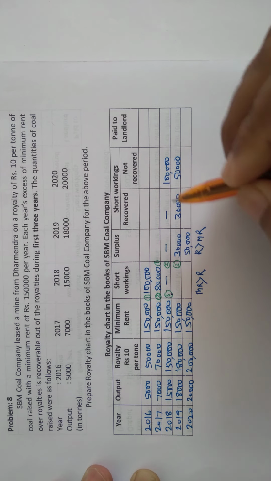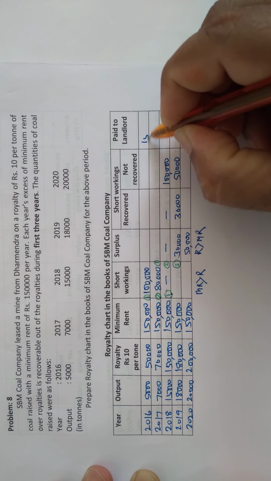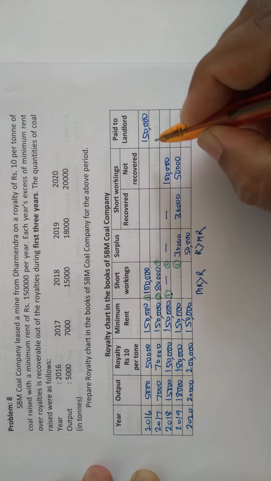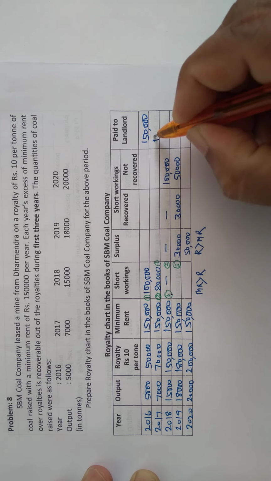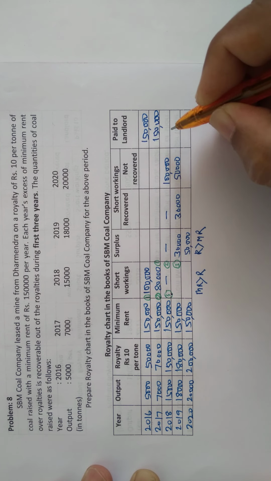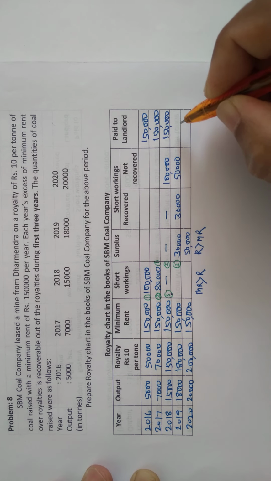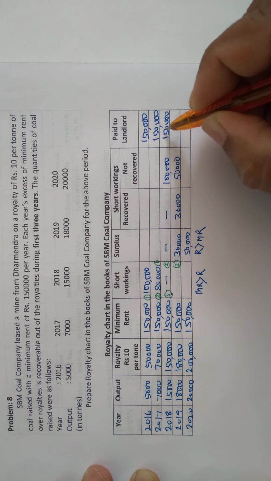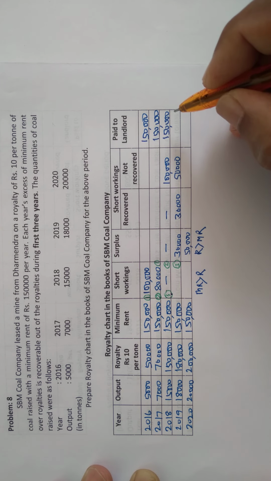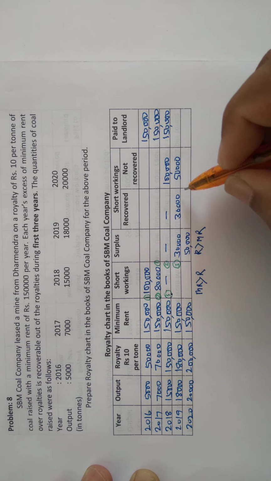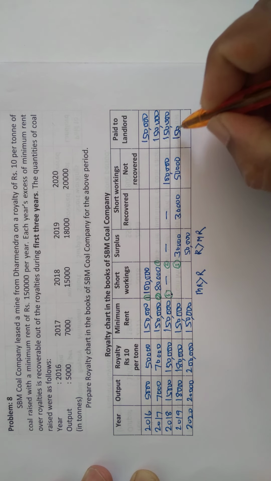First year you should pay rupees 1,50,000 as minimum rent is greater than the royalty. Second year 1,50,000 should be paid as minimum rent is greater than the royalty. Third year you must pay 1,50,000 because minimum rent is 1,50,000, royalty is also 1,50,000. Both are the same amount, any one amount can be paid. But in fourth year 1,80,000 and 1,50,000, the highest amount is 1,80,000. It must be paid, but here recovery of 30,000 is made. 1,80,000 minus 30,000 is 1,50,000 itself.